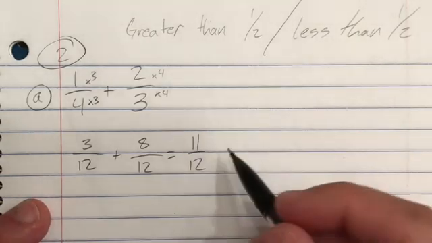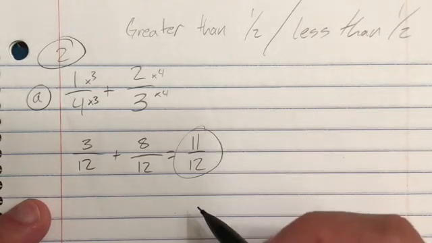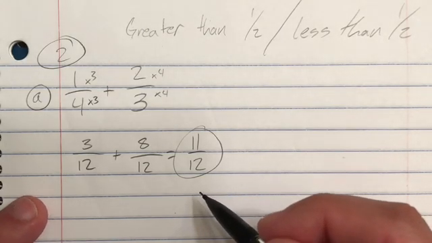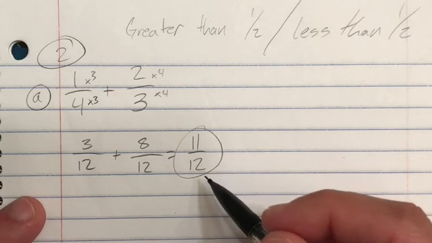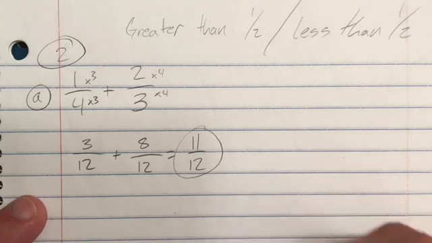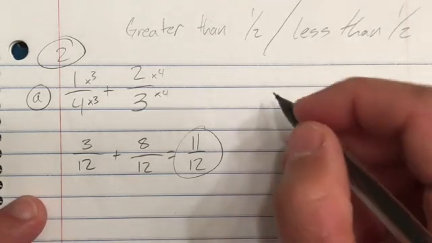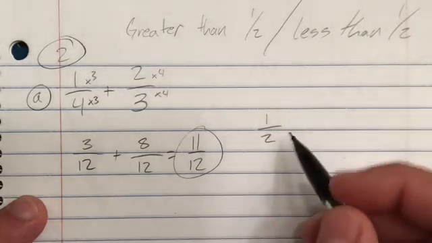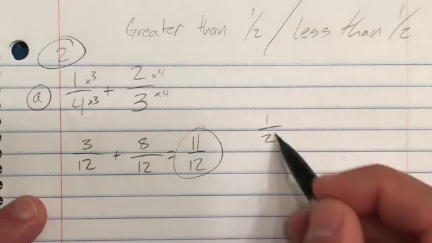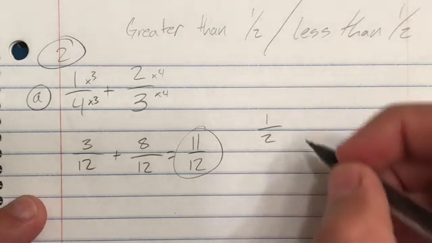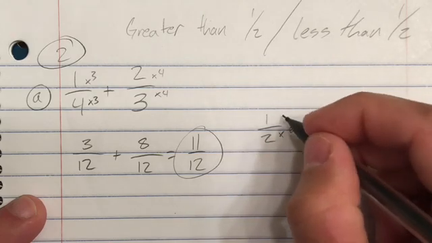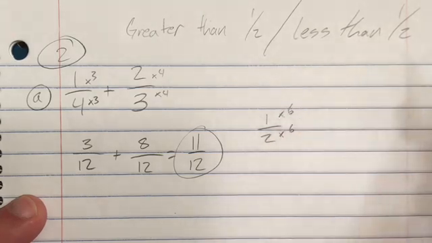Now we're trying to look at is 11/12 greater than or less than 1/2. A lot of you are probably going to be able to say, "Oh, I know this already. It's more than 1/2 for sure." But we have to think like this. So 1/2. If we were going to make this half 12ths, I would have to multiply 2 by 6 to get to 12, which means I also have to multiply this.